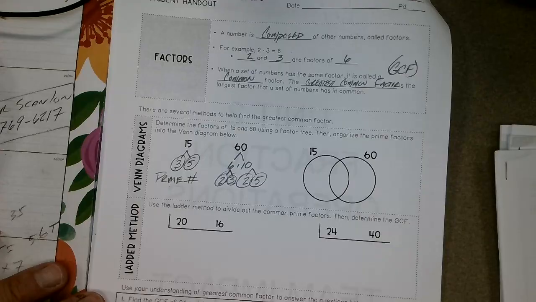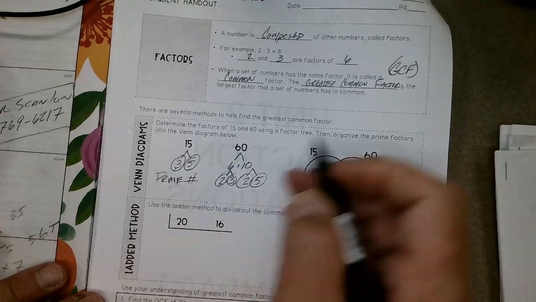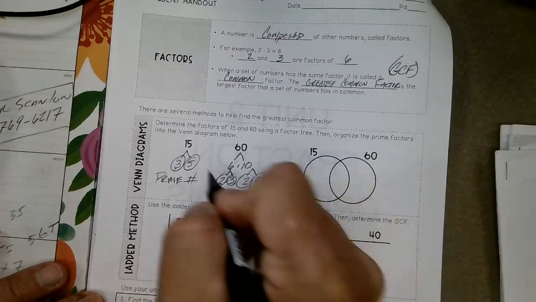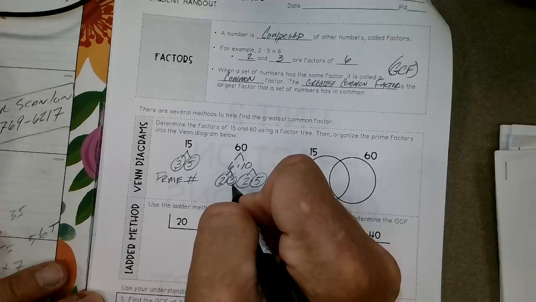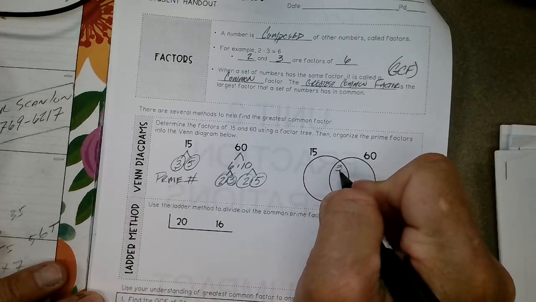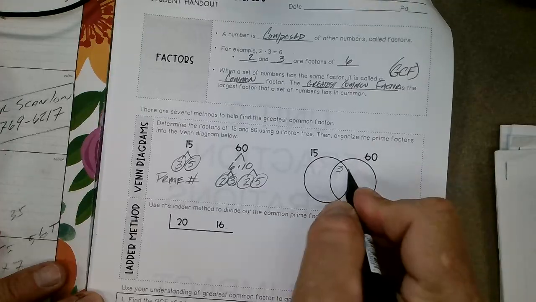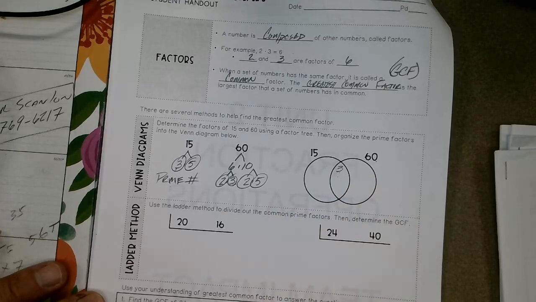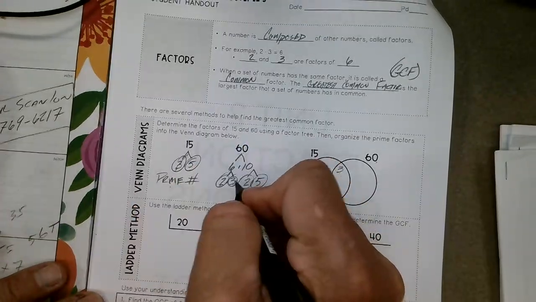Now, if we look over here, what do we have? Under 15 we have a 3, and under 60 we have a 3. So I'm going to put that in my Venn diagram where there's an overlap, because it occurs in both 60 and 15. And I'm going to cross those off.